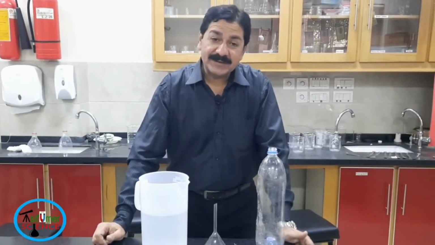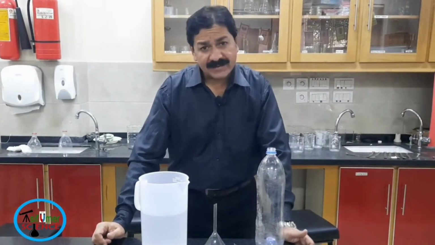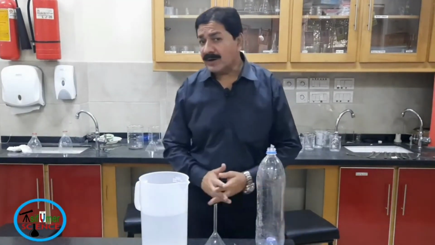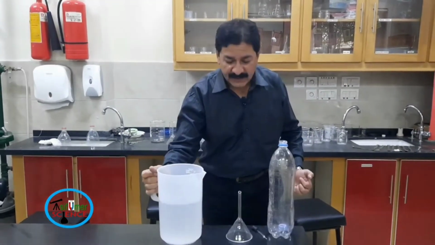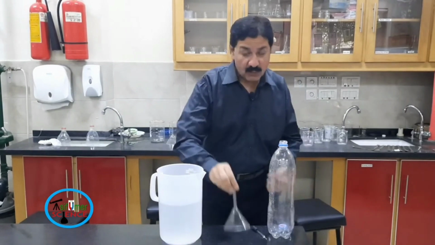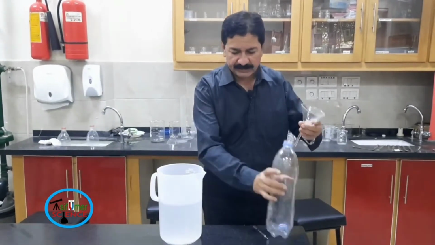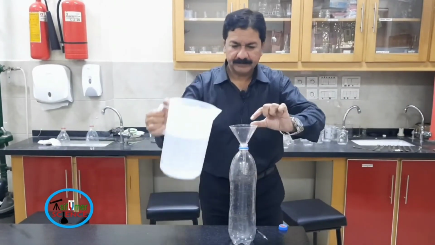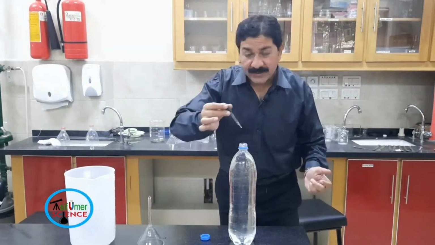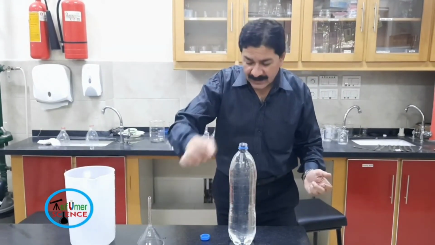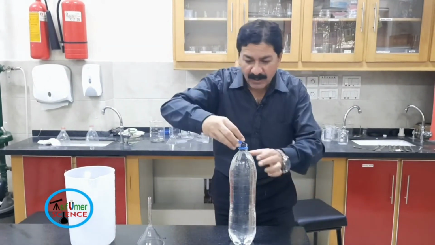Our today's activity is making a funny diver. In this activity, we are going to learn about density and air pressure. First of all, I am going to pour water inside the bottle. Going to put the dropper inside the bottle and putting the cap on.